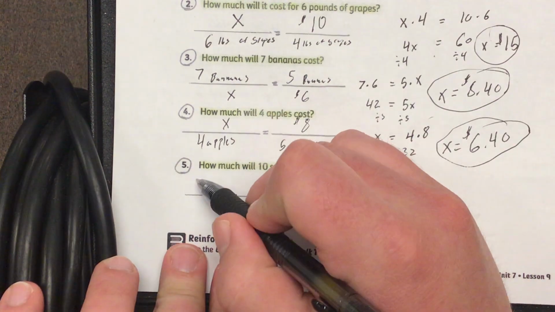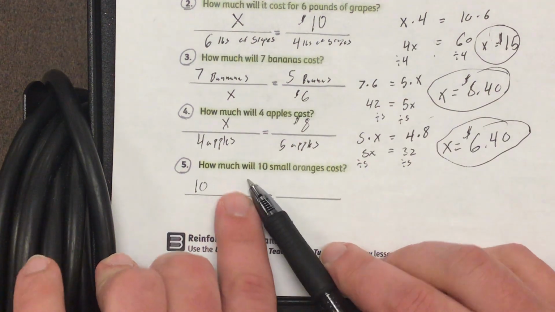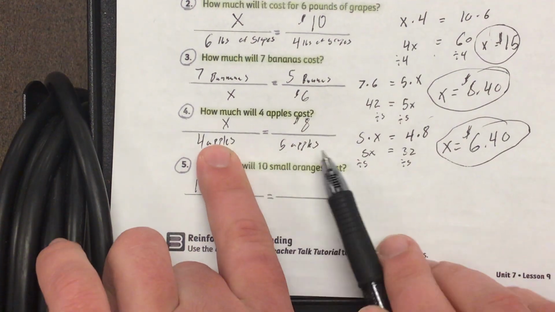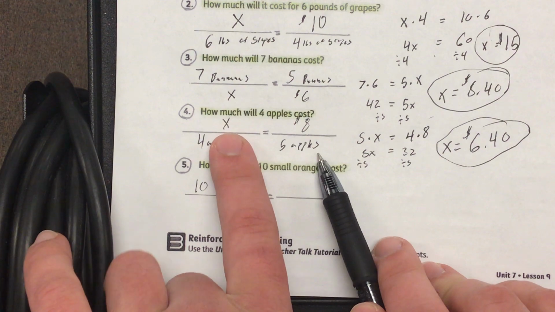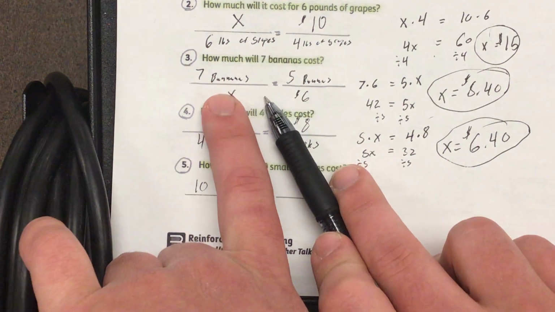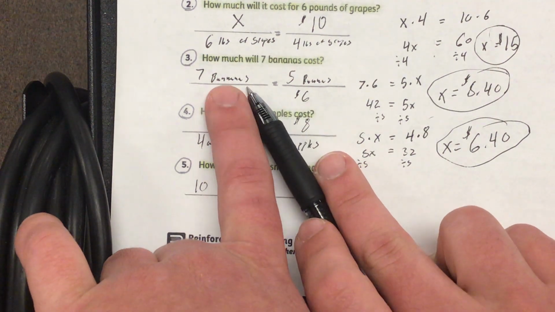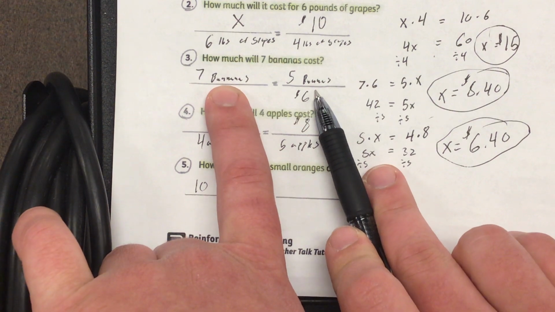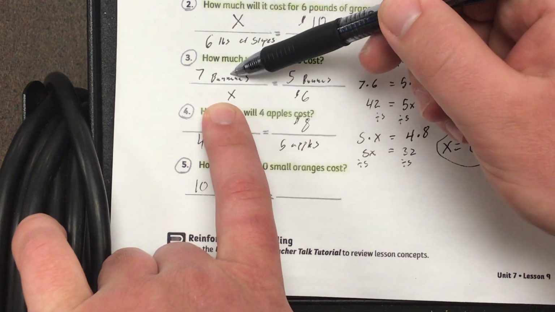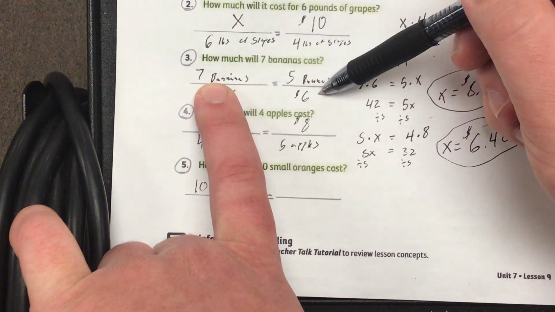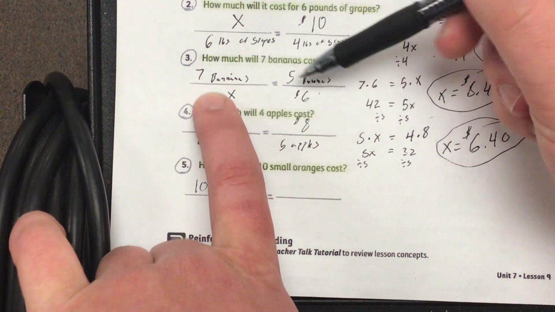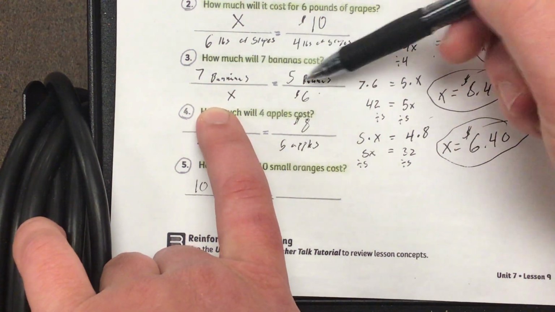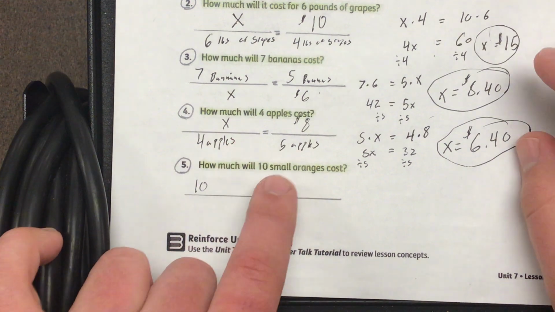It doesn't really matter if it's up top or below, as long as you have apples on the bottom and apples on the bottom, that's okay. If you have bananas up top and bananas up top, that's good. But you can't have bananas up top over here and bananas down low over here. As long as they're both on the same one, that's okay. Does that make sense? Yeah.